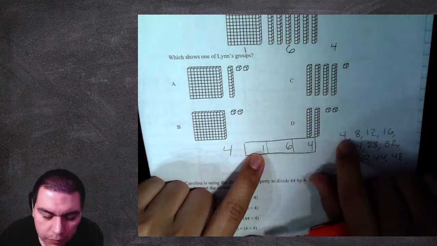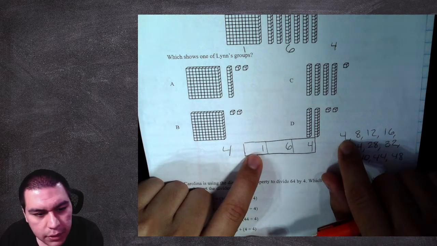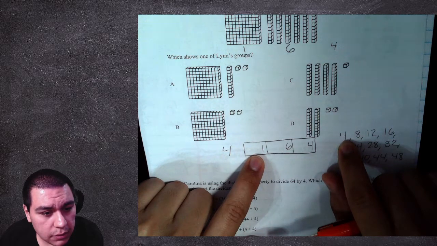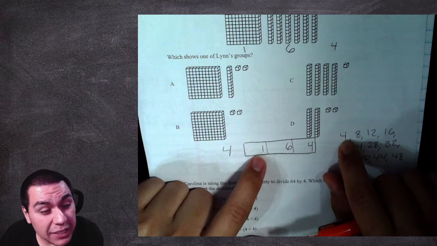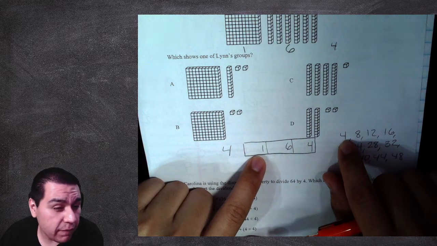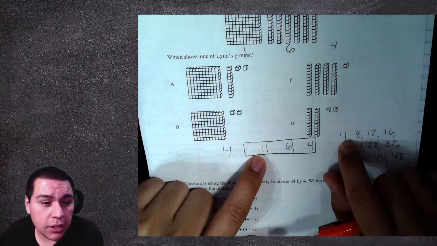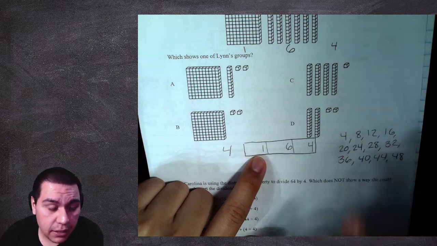I'd give away 4 pieces. Jada, do I have enough in my first box to give away 4 pieces? No, I don't. There's only 1 piece in here. I can't give away 4 if I only have 1. So unfortunately, my groups don't get anything.